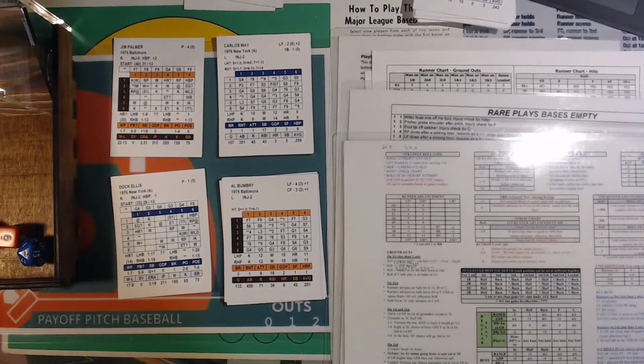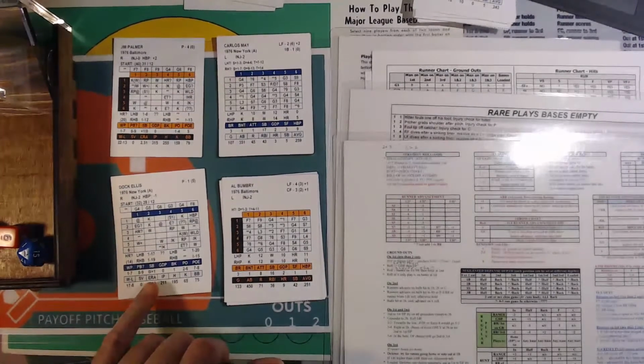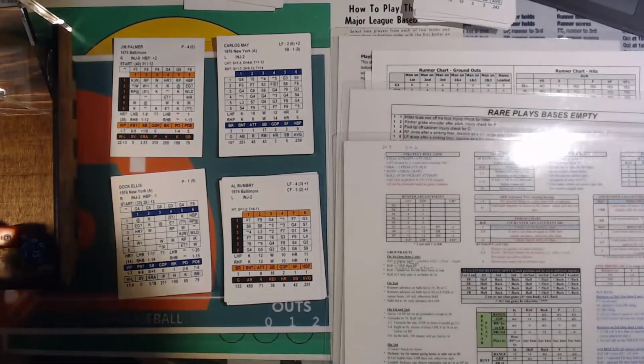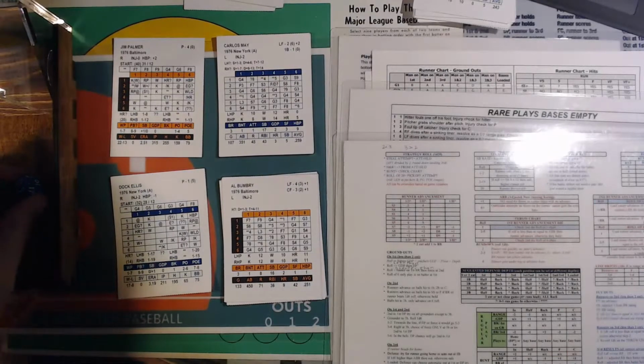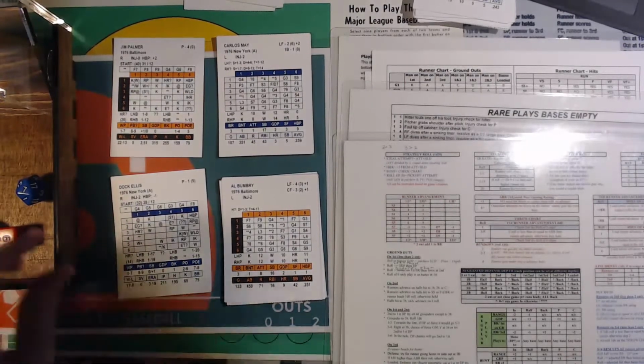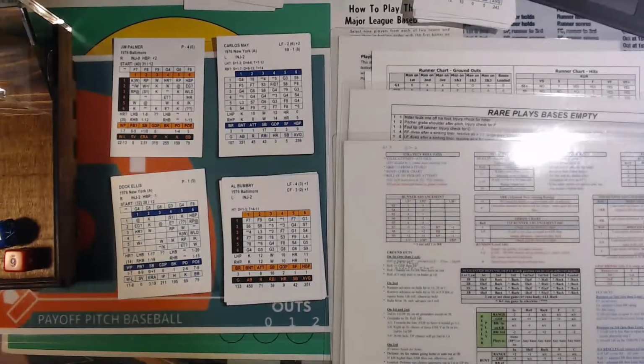And Bumbry is a threat to steal. So an attempt is an 8. He's a 0. So we're looking for an 8 to steal on the 20-sided die. We did not use the 20-sided die, so we will use the 7, and he does get the lead. So now we're going to roll again for the stolen base. There goes Bumbry, and he is safe on a 1. So a single and a stolen base by Al Bumbry. Al Bumbry had 42 stolen bases in 1976.